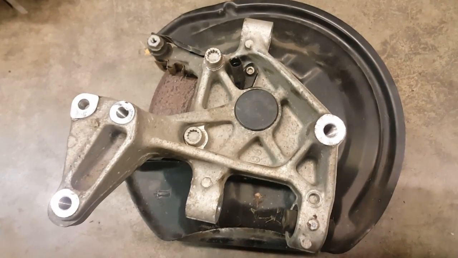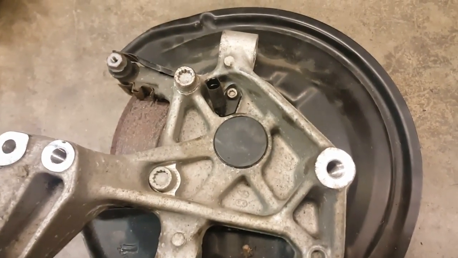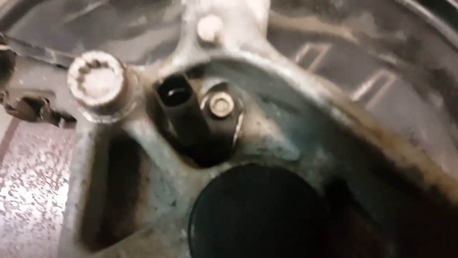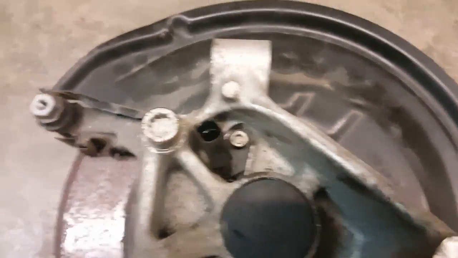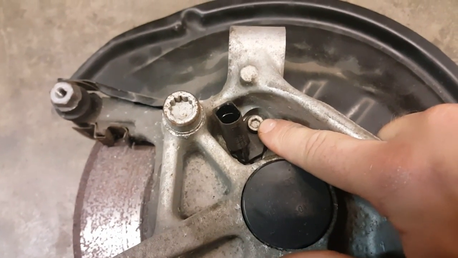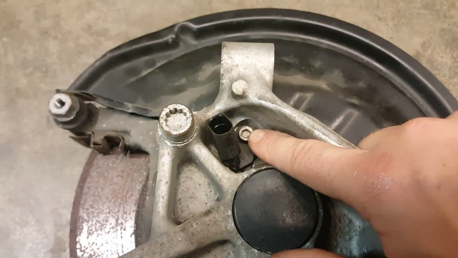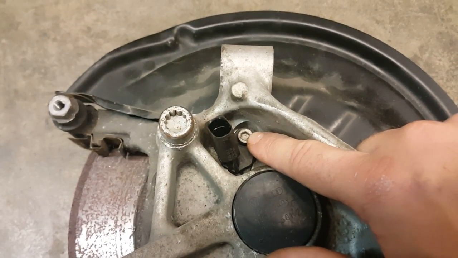Okay, so this is a perfect example. It's off the car. It's another spindle from a parts car that I had. But this is the sensor I was telling you about, and you could see where it's sitting. So we gotta remove that bolt in order to pull the sensor out. And I'm gonna do it on the car. I'm gonna do a different kind of test.